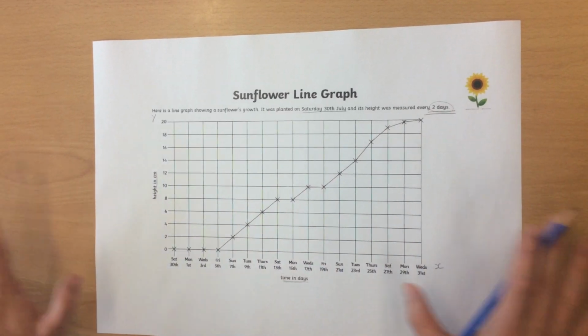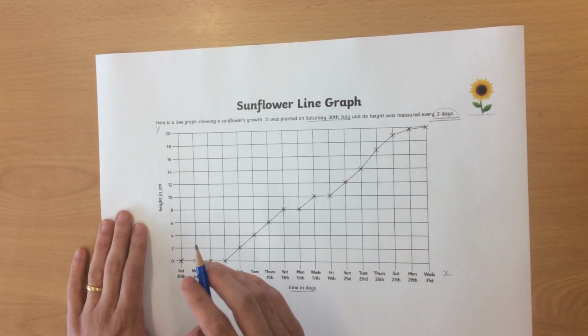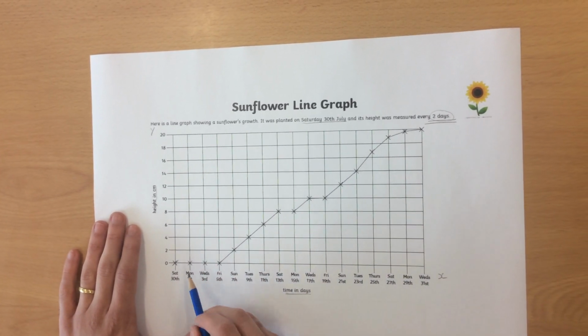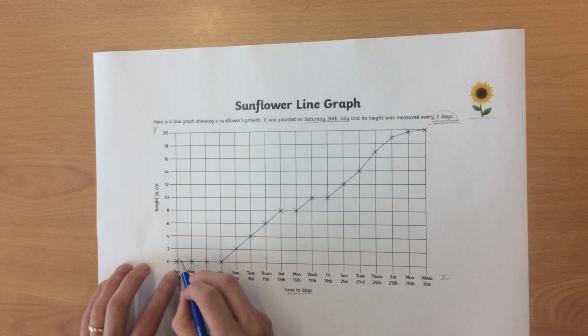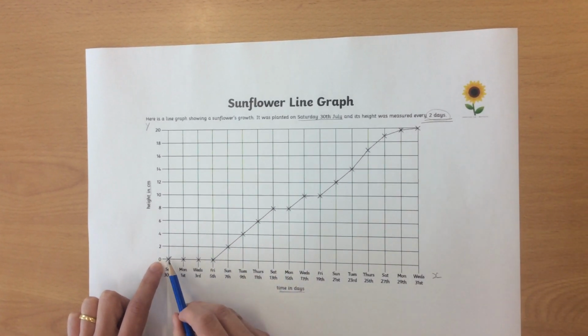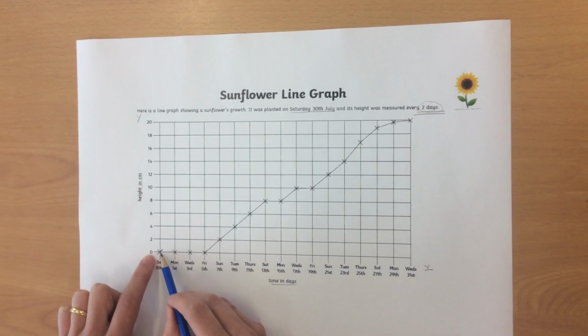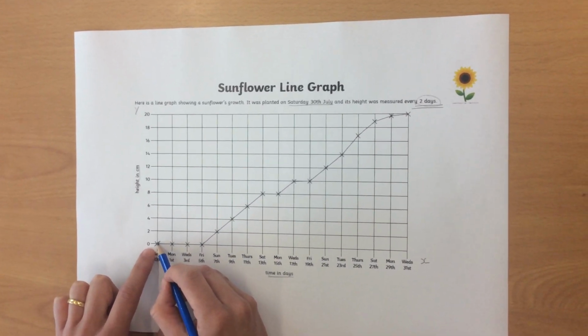Now everywhere you see a cross like this, that is when the sunflower was plotted, okay? So on Saturday, there's an X, and the X, if I go across to my y-axis, is on 0. Well, that means the sunflower grew nothing. It didn't even grow anything at all. It was still 0 centimetres high.